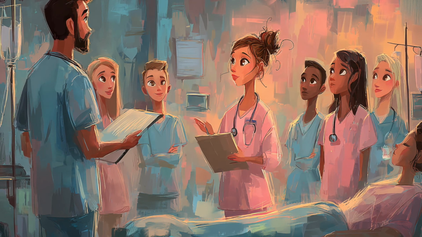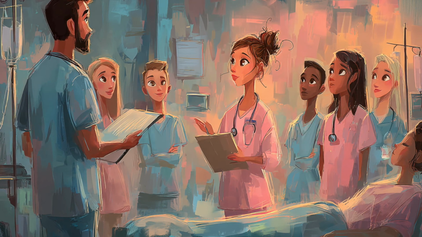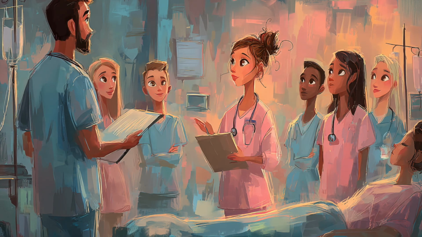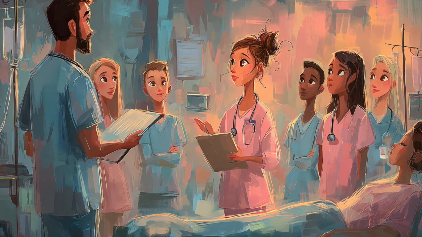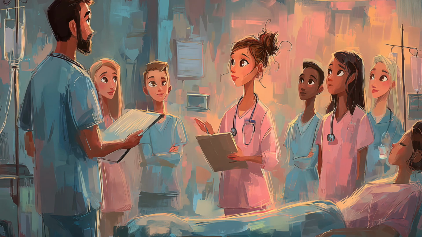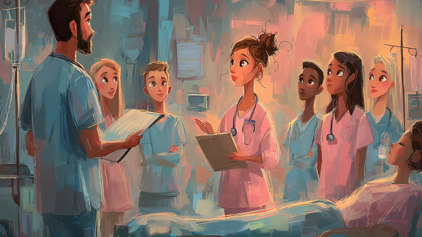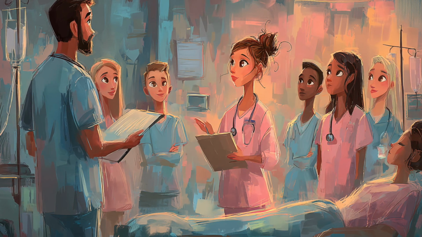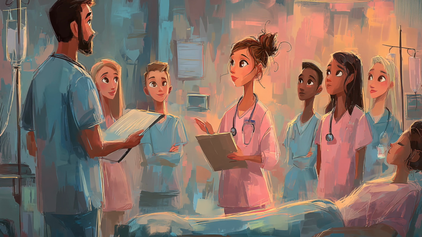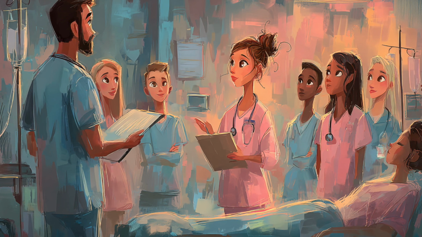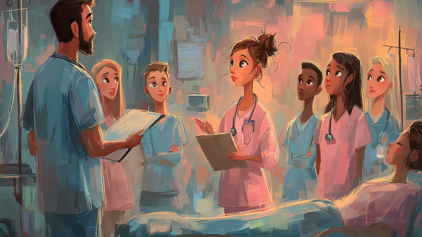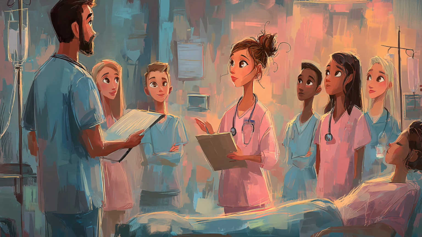Pop test question. A patient taking warfarin asks if they can take ibuprofen for pain. What is the best response? A. Yes, it is always safe. B. Take double the dose. C. You should check with your provider because NSAIDs can increase bleeding risk. D. Ibuprofen is an antibiotic. The correct answer is C. NSAIDs can increase bleeding risk, especially when combined with anticoagulants.